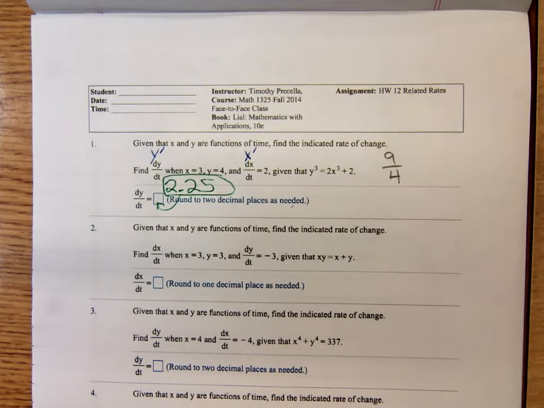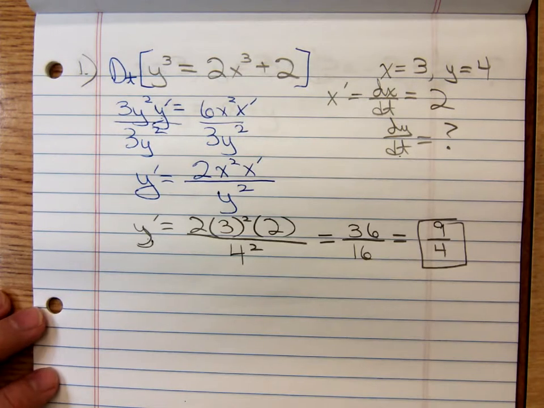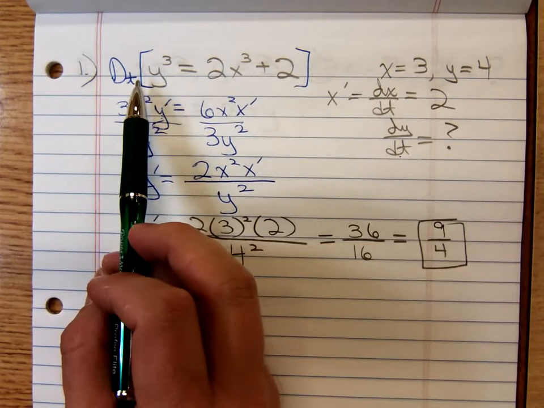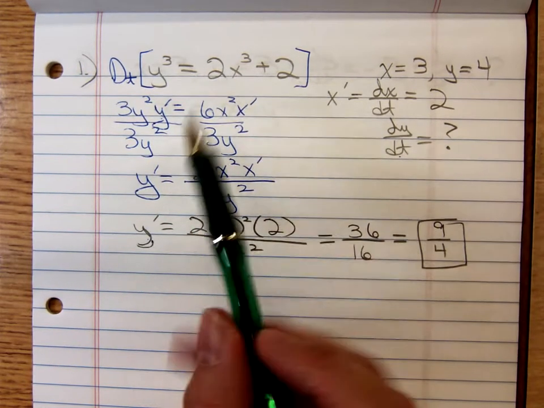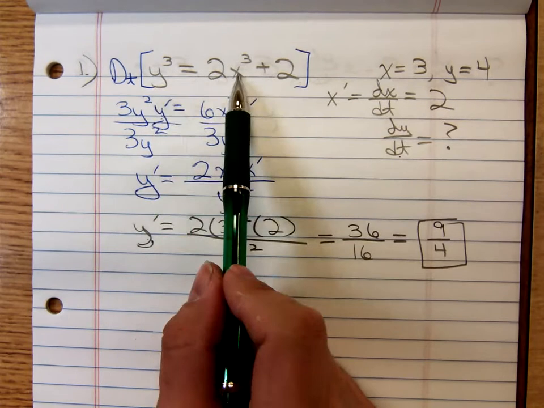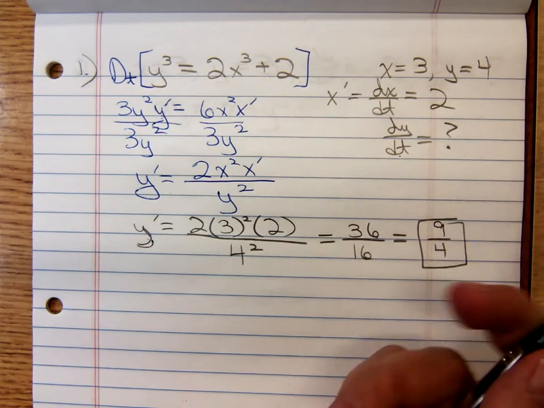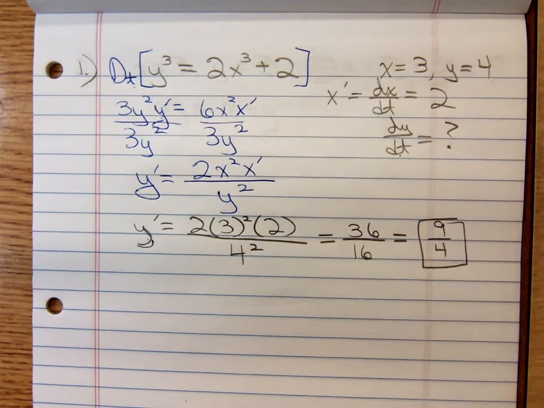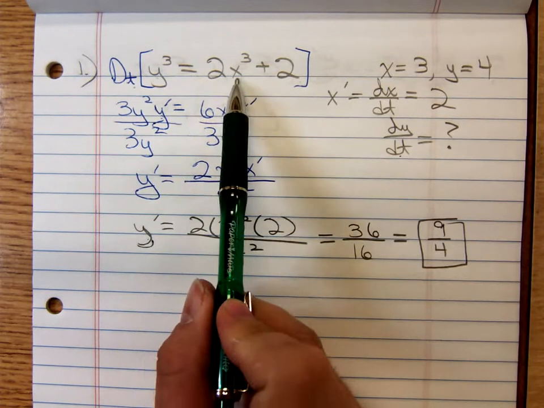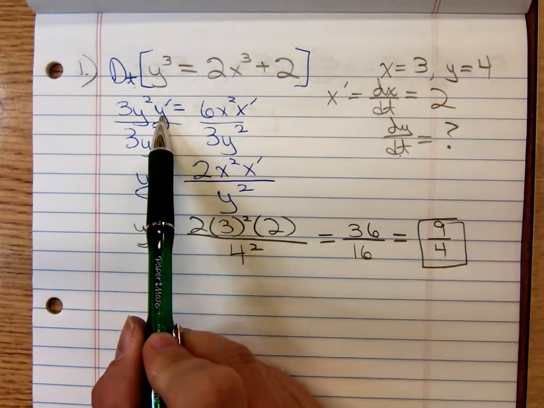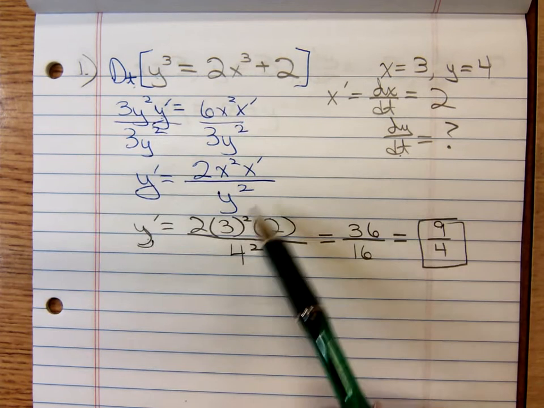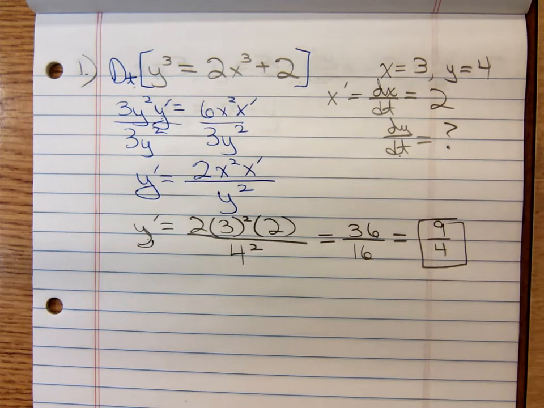Let me summarize. We differentiated both sides with respect to t. Since neither of these variables were t, but they are functions of a third variable t, every time you differentiated one of those variables, you had to pick up the prime of it. And once we did that, just plug in the numbers they gave us.